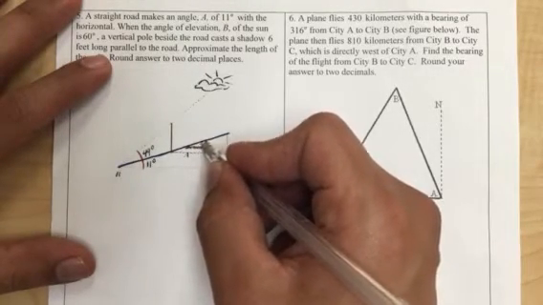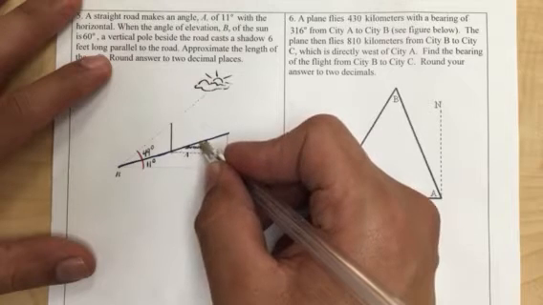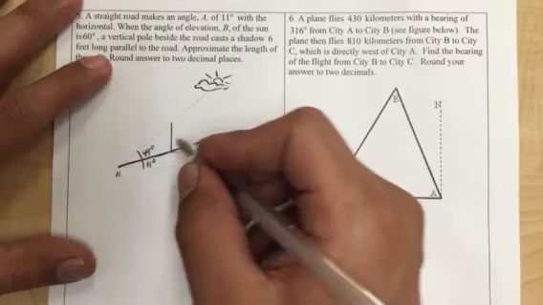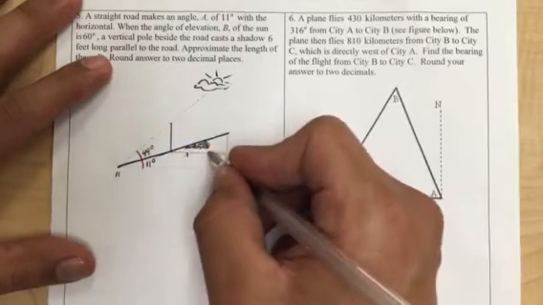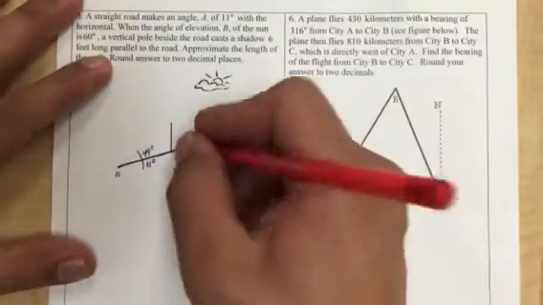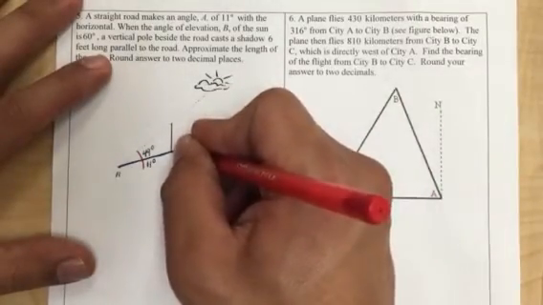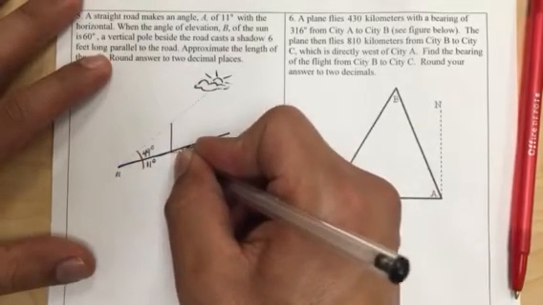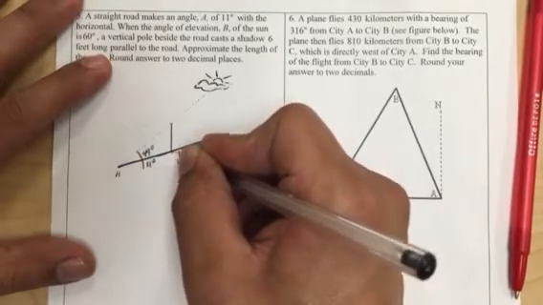That's just in case you wanted to show the angle that the road makes with the horizontal, but I'm not really going to use it, so I'm just going to scratch it out. I'm going to use this one. I constructed my own horizontal right here, so I'm going to show that the road makes an angle with the horizontal. It's the same case here, so it's 11 degrees.